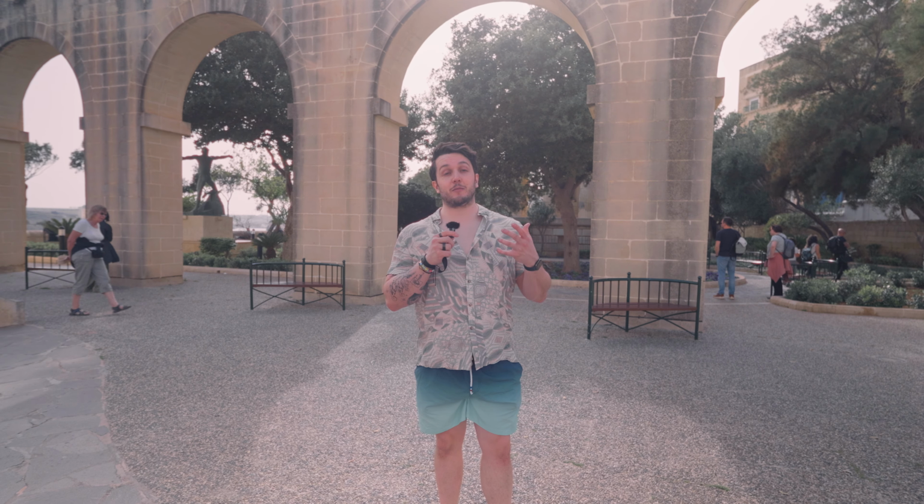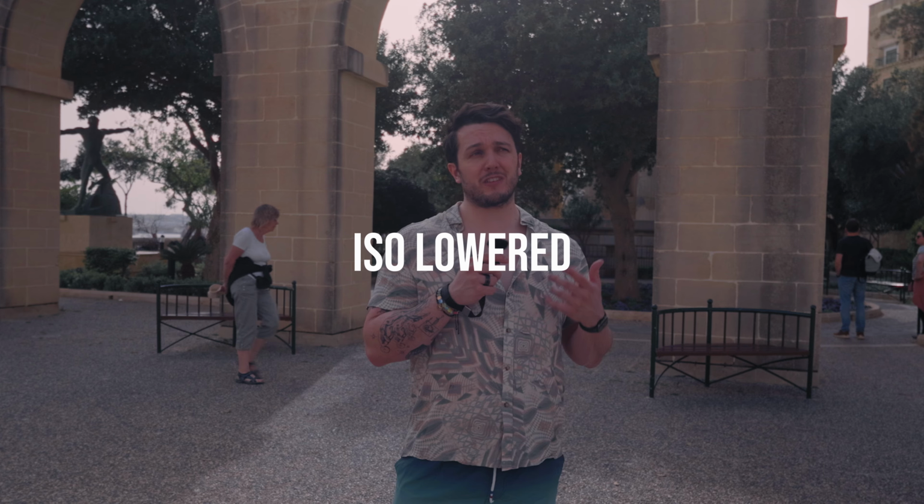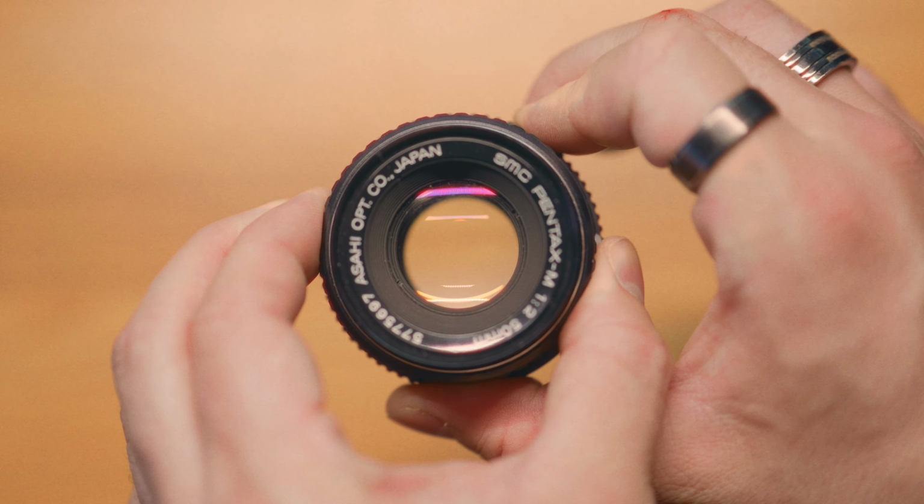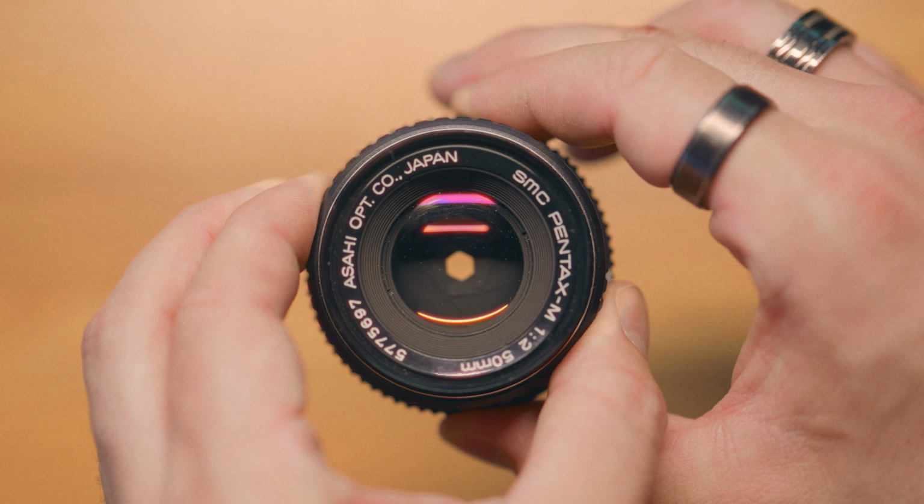Increasing it makes it brighter. Decreasing it makes it darker. And if you increase it too much, then you add noise. The aperture is the opening in your lens that physically changes to let in more or less light. It does this using the aperture blades.